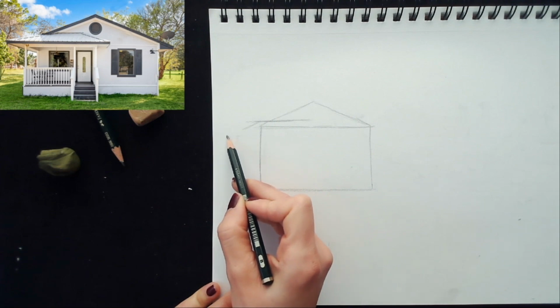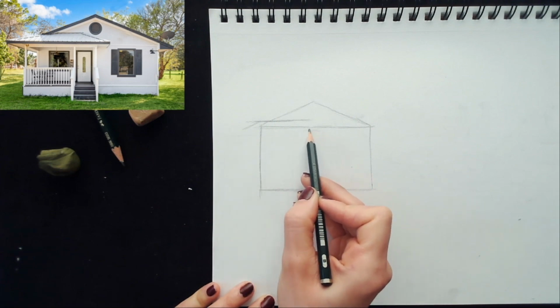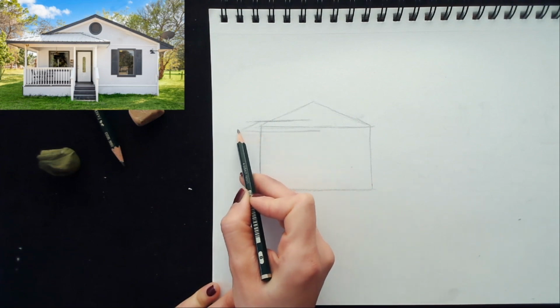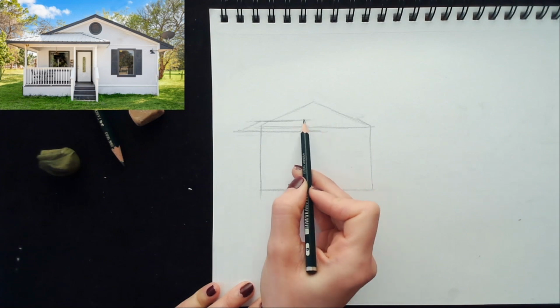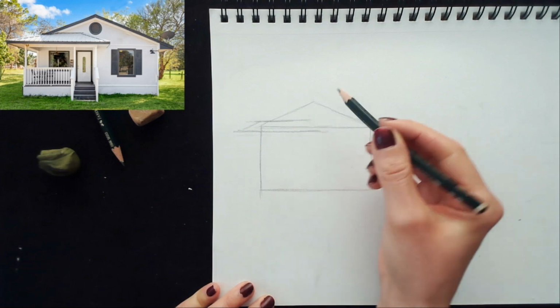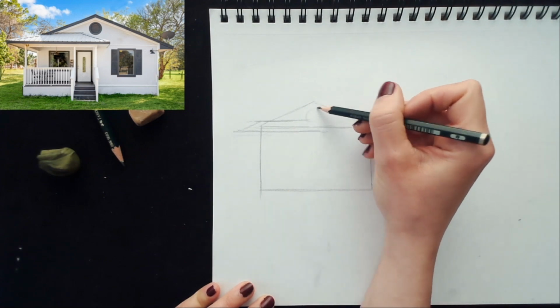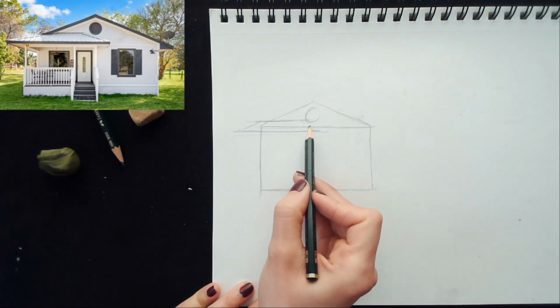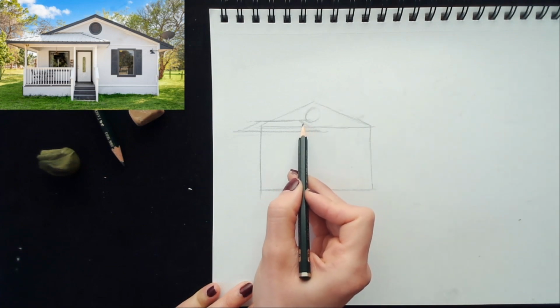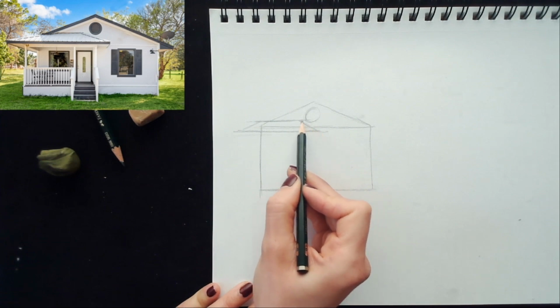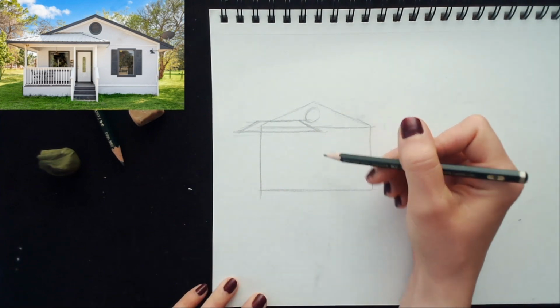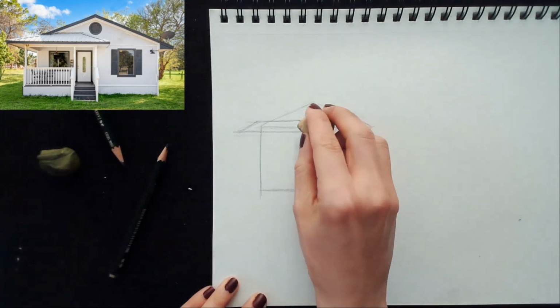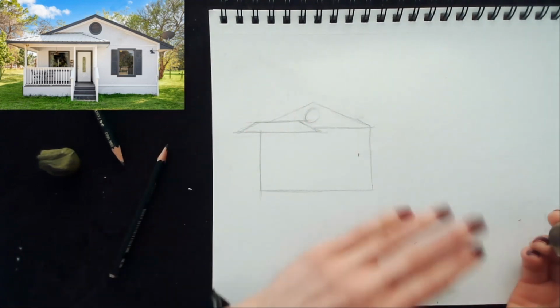Okay, and then where's the bottom of this trapezoid? Kind of falls somewhere around there. And you start building that trapezoid. If the circle thing here for the roof of the house falls somewhere around there, then the trapezoid is going to end a little bit before that circle. And then from here, I'm going to start building the other things. I'm going to erase this line that I don't need anymore.